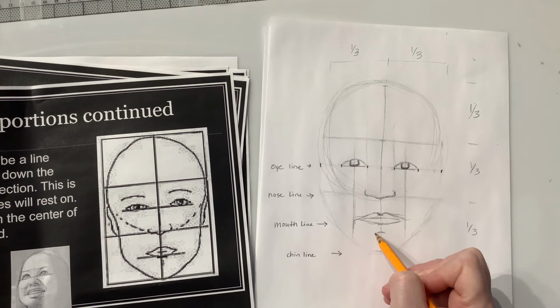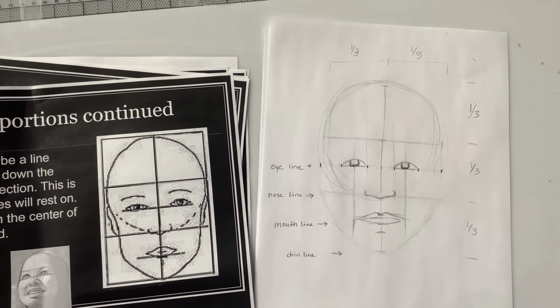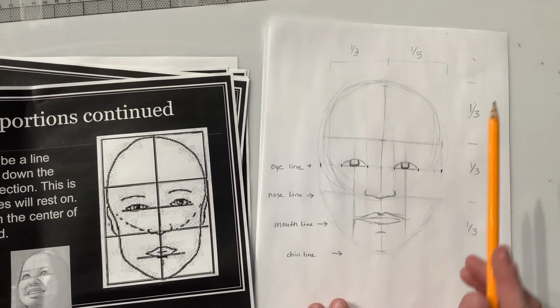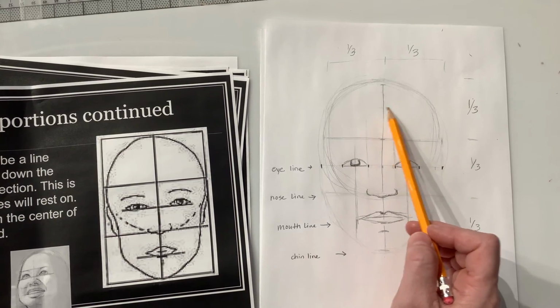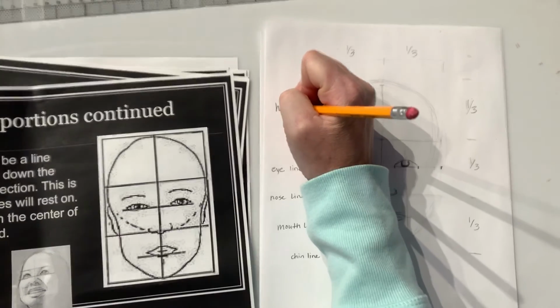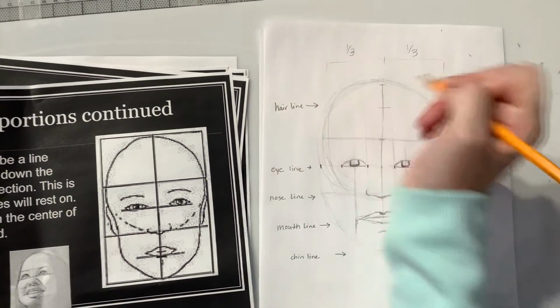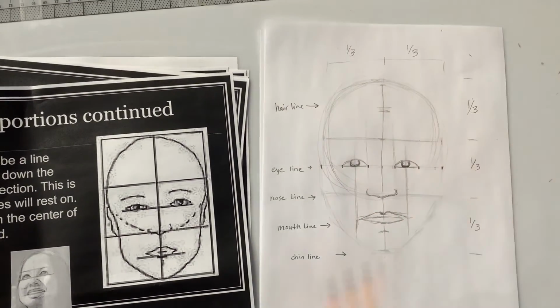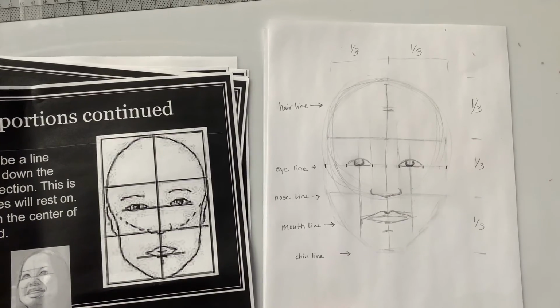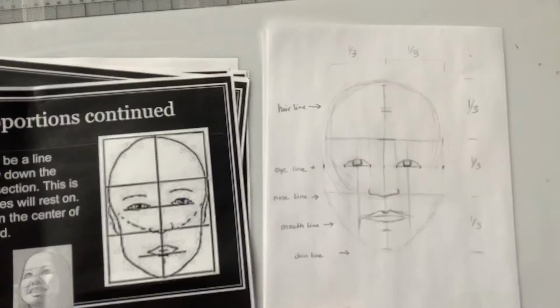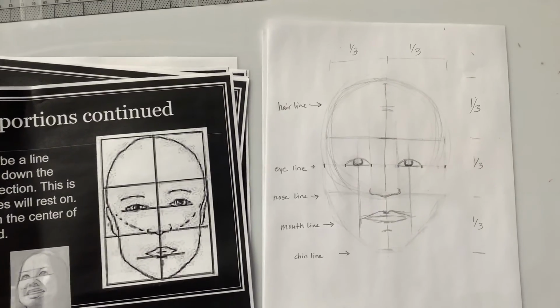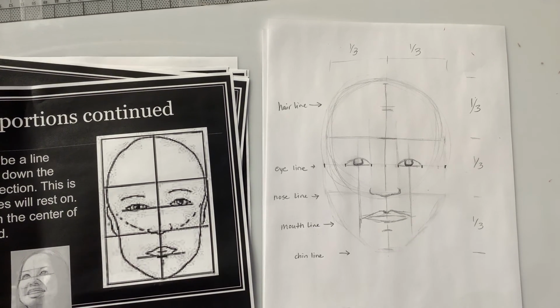And then underneath the mouth is usually the little bump for the chin. And last thing to put on your paper is going to be a hairline. So halfway between the top of the head and that first third mark is going to be my hairline. Just a general guide. Everybody's hairline is completely different. Everybody's eyes are completely different. Their nose, their mouth, their chin. This is simply a guide to help you lay it out.